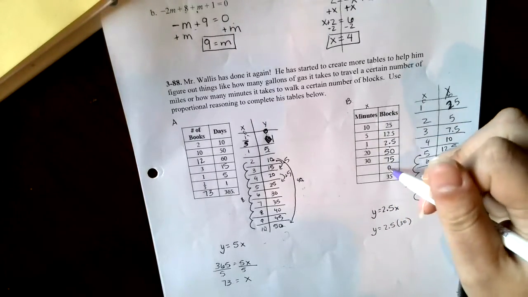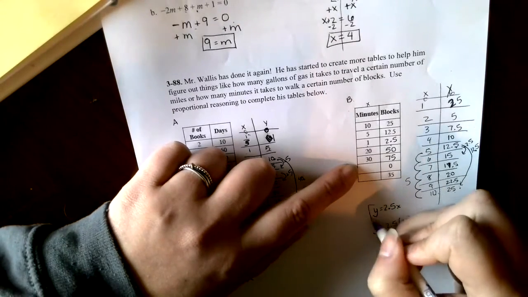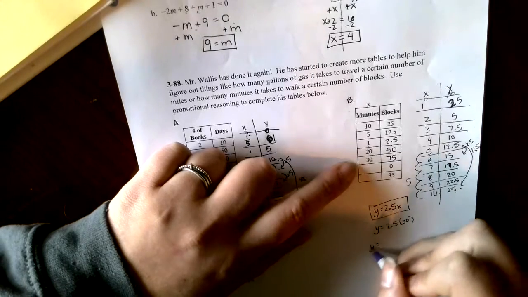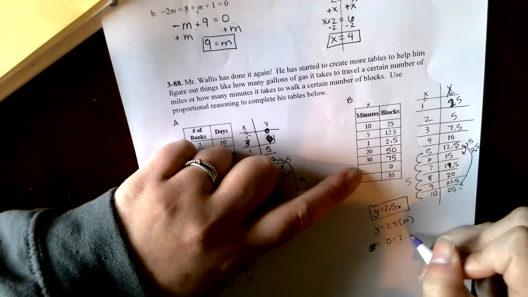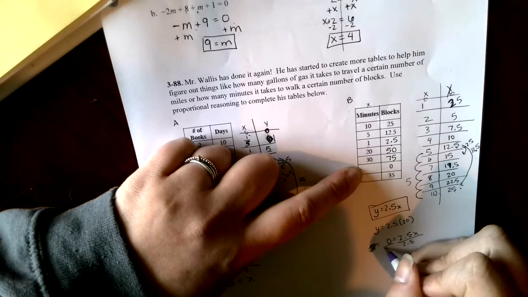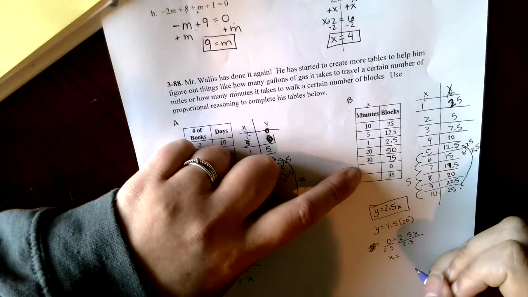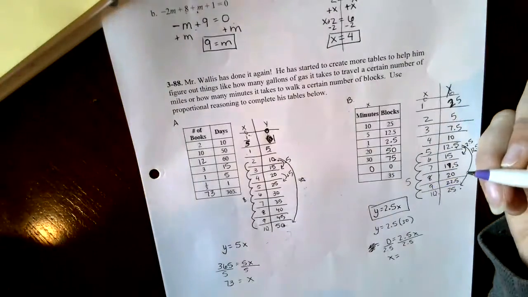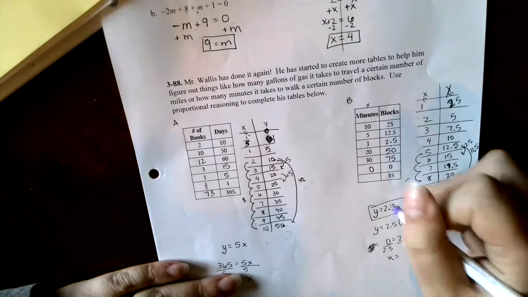I could also plug in y values. So for this one, I could use my rule. This is my rule right here. I could say 0, this is my y, equals 2.5x. And I could solve for x by dividing by 2.5. And then I would have x equals 0, because that's nothing. And then for 35, I could plug that in. And if we do that, then we have 14.